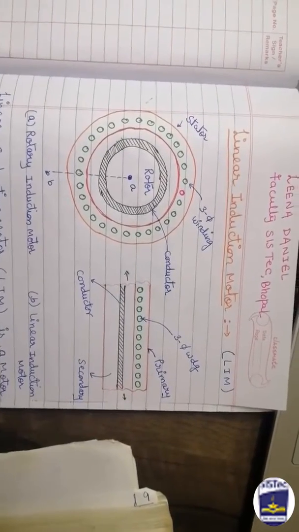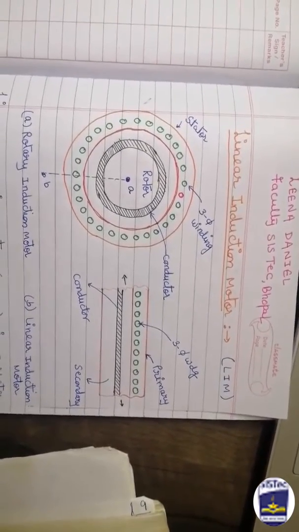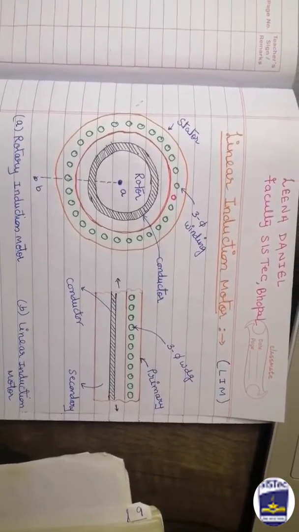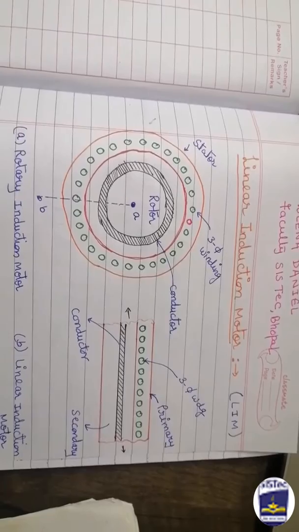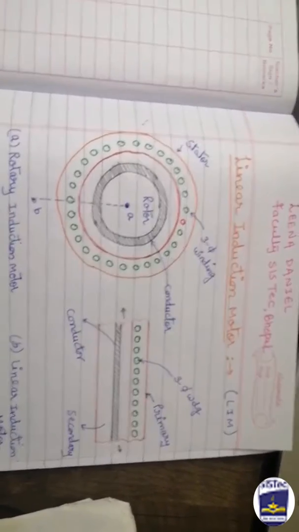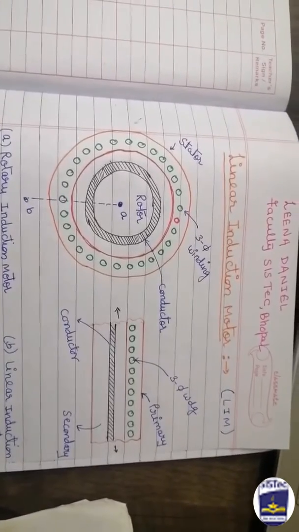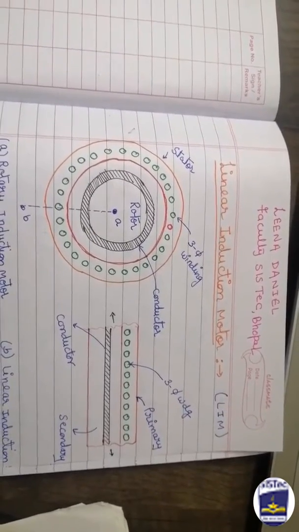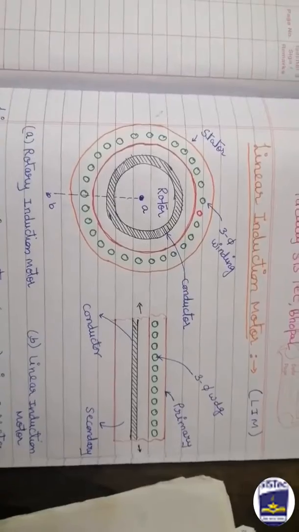Hello students. Today we will discuss the linear induction motor. A linear induction motor means a motor which gives linear or translational motion instead of rotational motion.